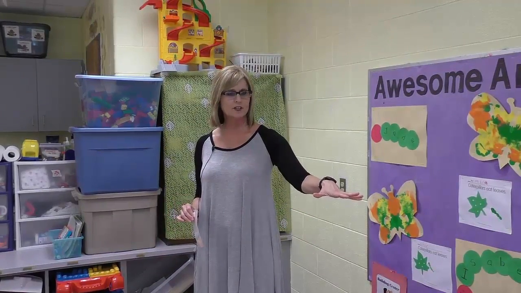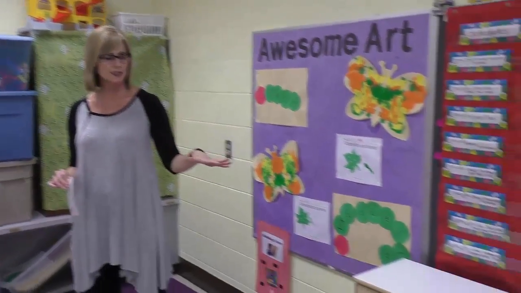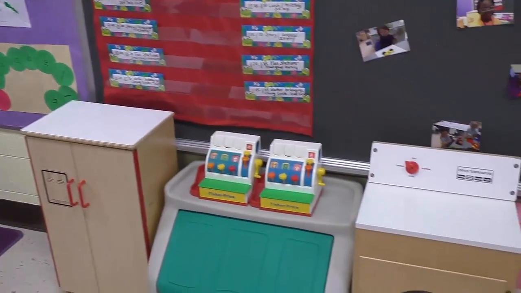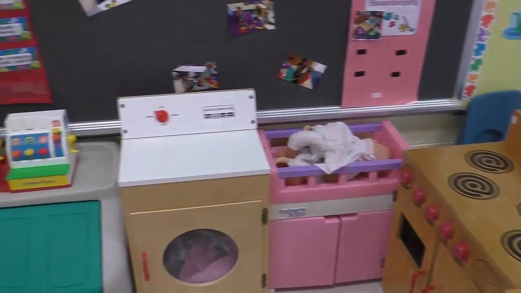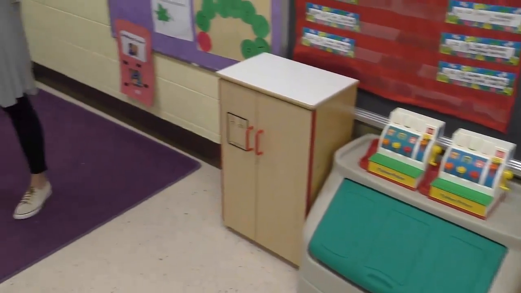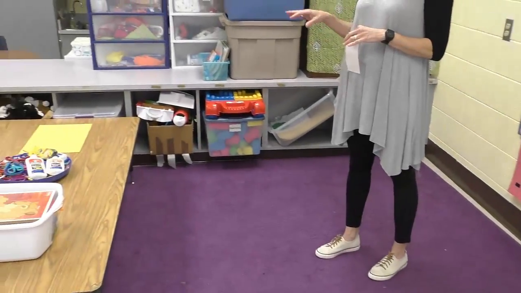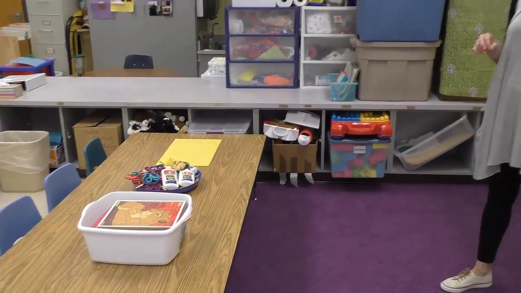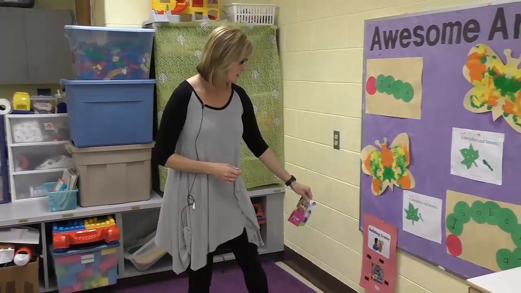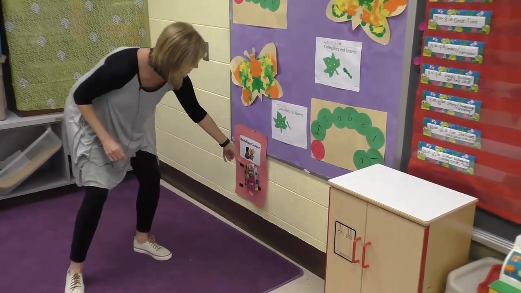This is part of our center area. You'll see this area over here is for dramatic play, housekeeping area. This area over here is typically used for blocks, for building. And then this table right here is used for art, fine motor writing. When the children choose a center, they take their picture card and then they put it on the area that they're going to be playing in.